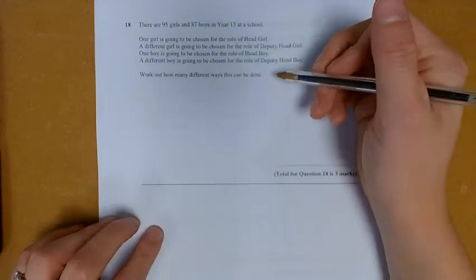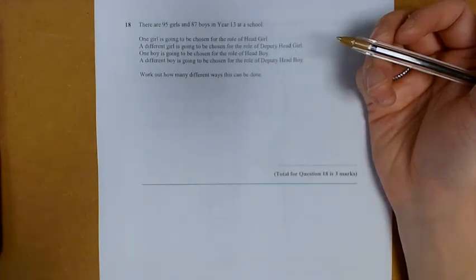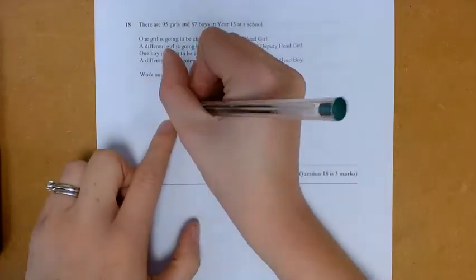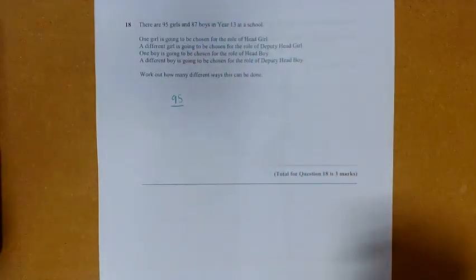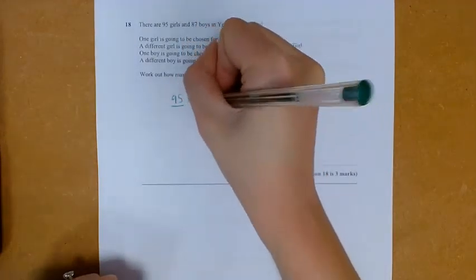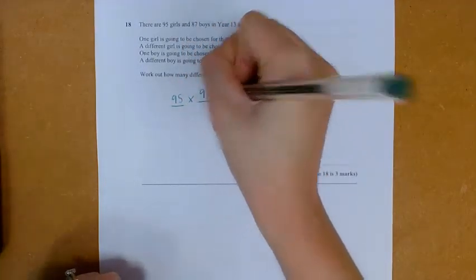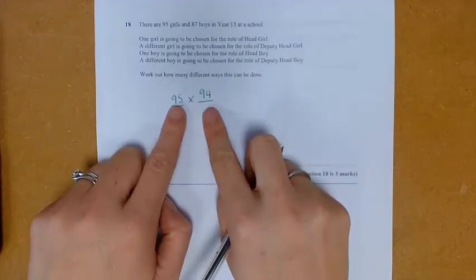So when we do this, this is called the product rule for counting. I think it's number 671 on Hegarty off the top of my head. That might be wrong, but we're going to do 95. That's how many different choices we've got for selecting head girl. And then once we've selected the head girl, we can't use the same girl again. So we're going to times that by how many girls are left to get the deputy head girl, and that's 94. So 95 times 94 is the number of different combinations.